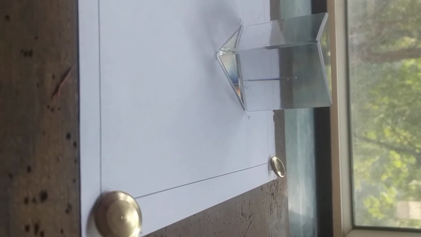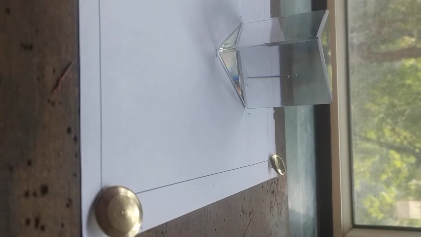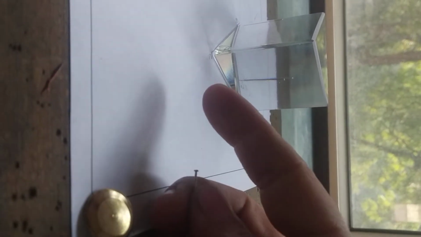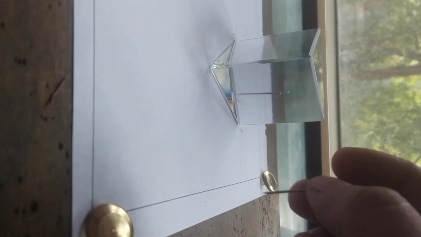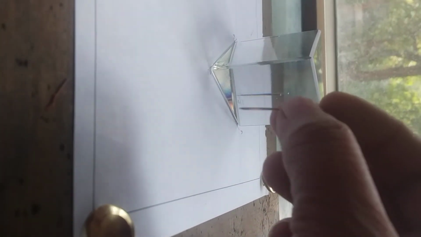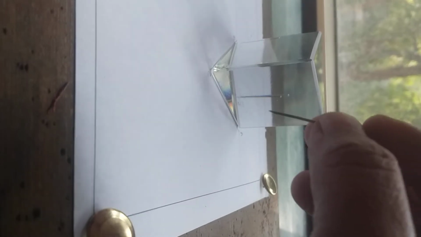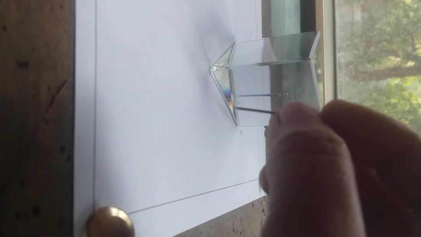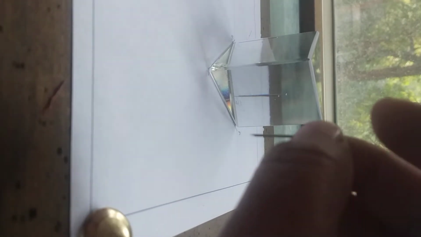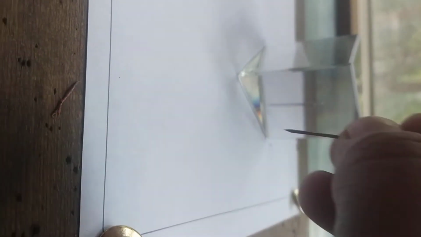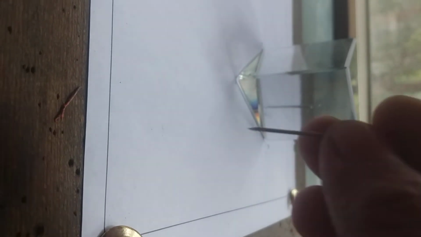Now what will I do? I will place a third pin over this side, and that will hide the entire two pins. While doing this experiment we will make sure that the feet disappear. Now we will not focus on the top of the pin, we will just focus on the feet of the pin. So here I am going to place the third pin over here.